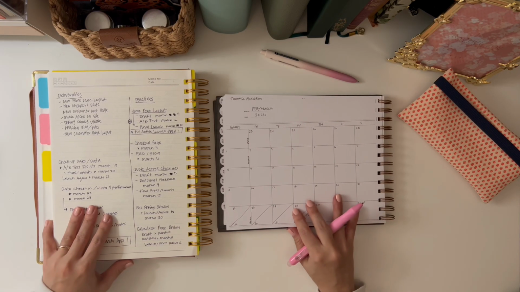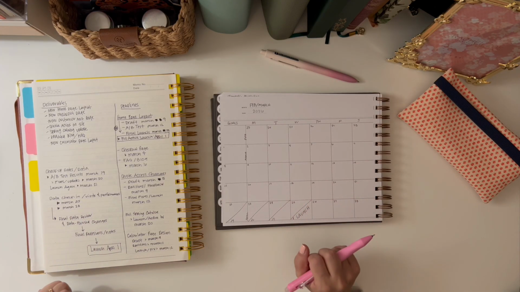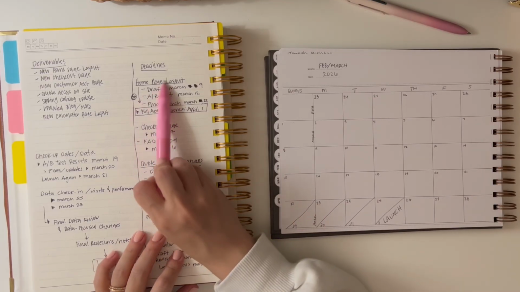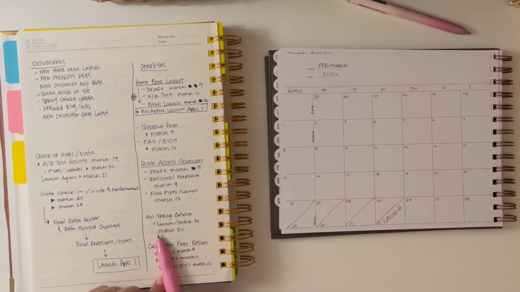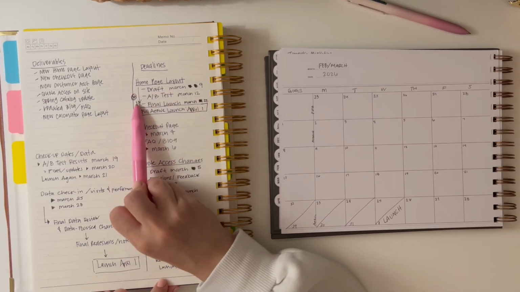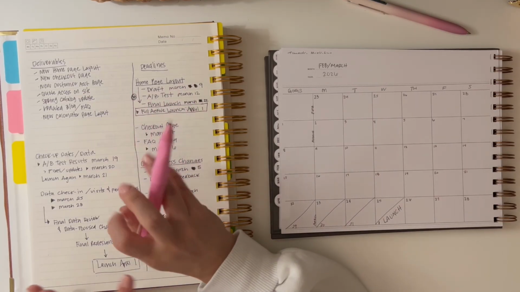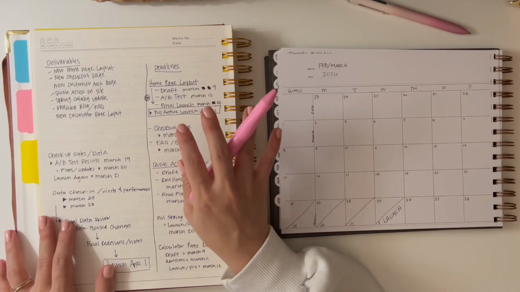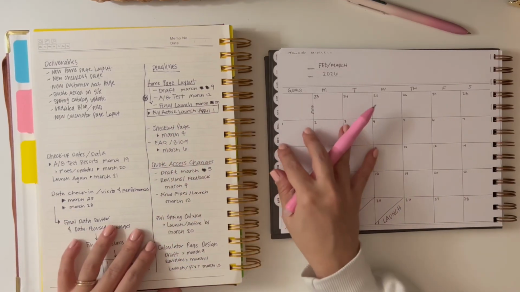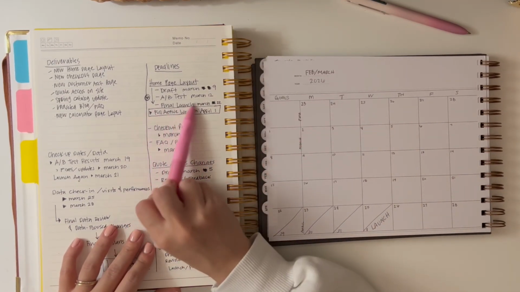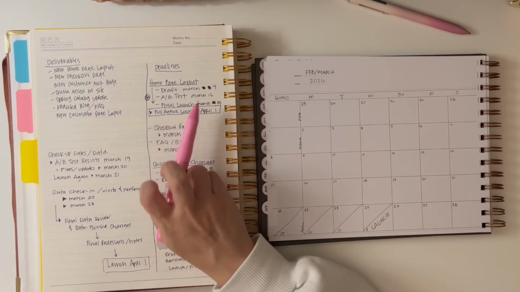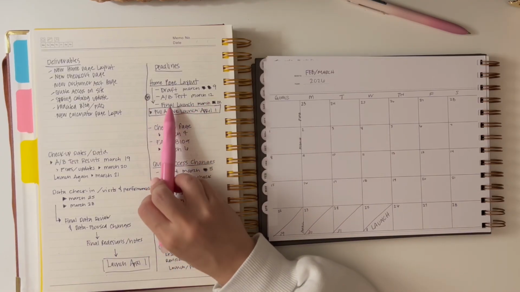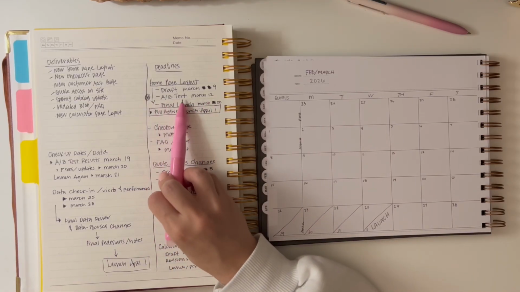So I'm going to work now with the rest of the designs. And so basically for my homepage, so for my homepage layout, what I did is I starred this. So this might be marketing talk, but I'll try to make sense of it. So basically, one of my hard deadlines is going to be this March 12th, because this is when I'm going to be doing the A/B testing.